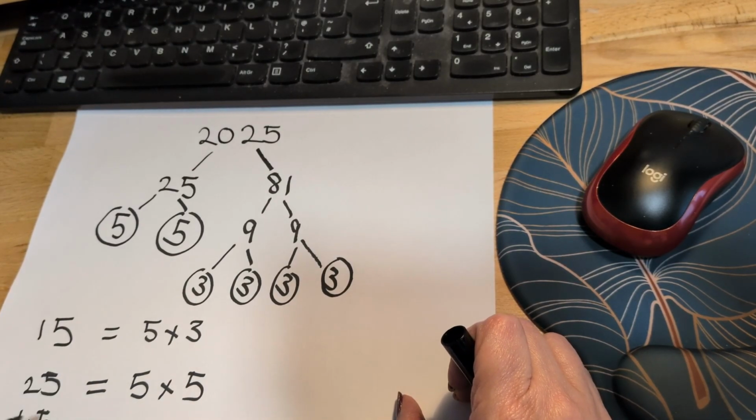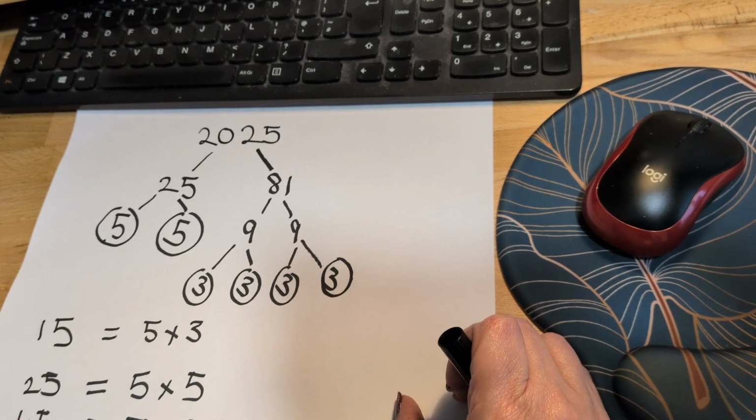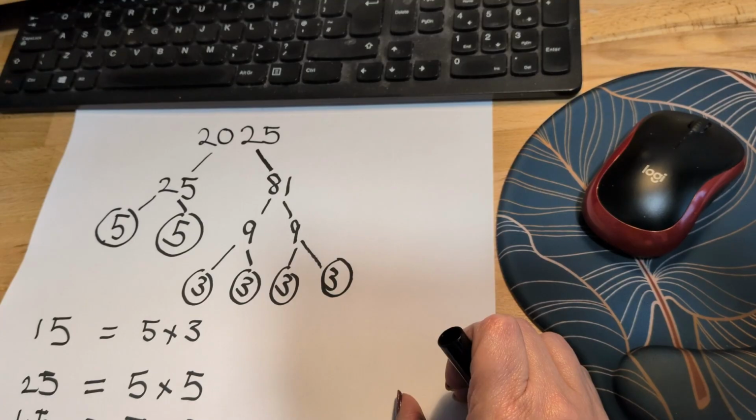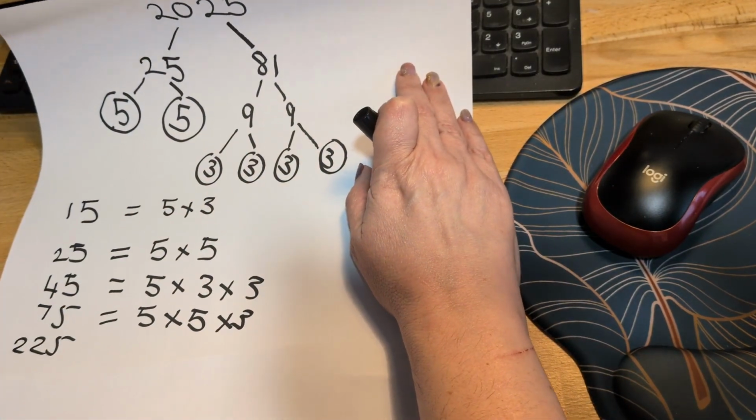25 is a factor. 45 is 5 times 9, which is 5 times 3 times 3. Do we have enough? Yes, we've got a 5, a 3 and a 3, so we can. 75 is 25 times 3. 25 is 5 times 5, so it's 5 times 5 times 5 times 3. Have we got enough? Yes, we have.